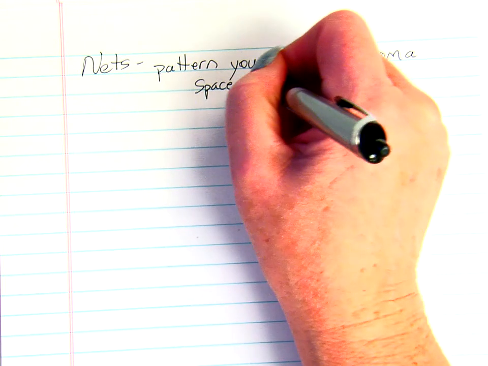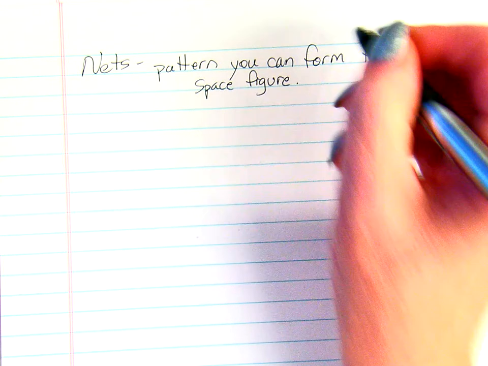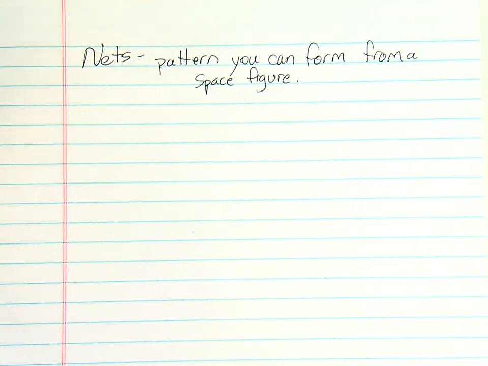So we're going to be looking at some nets, and I'll be showing you some in the video again. I believe we looked at it last year.